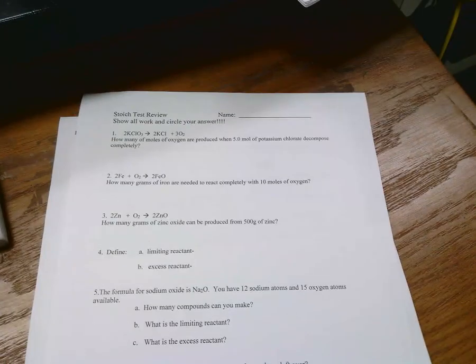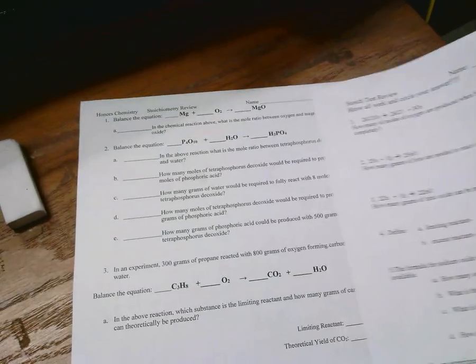Okay, ladies and gentlemen, I guess I have two of these to do, so are these that much different? Let's look. Yep, radically different. Okay. So let's get to work.